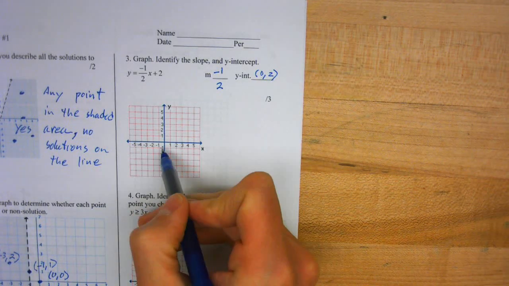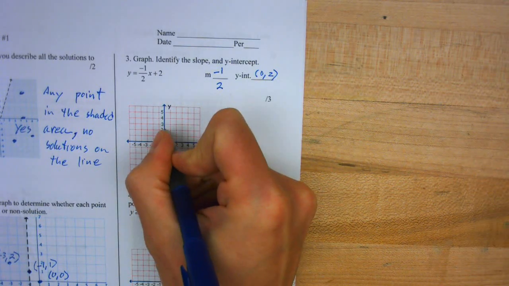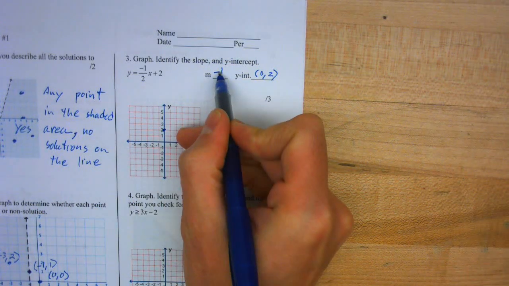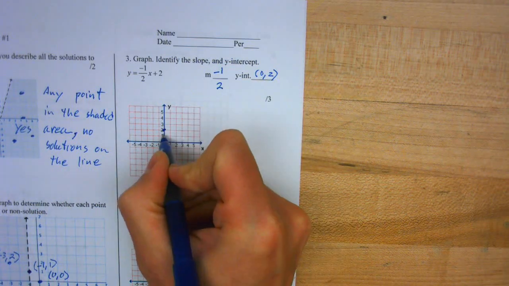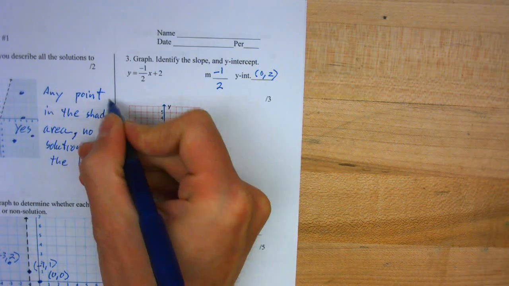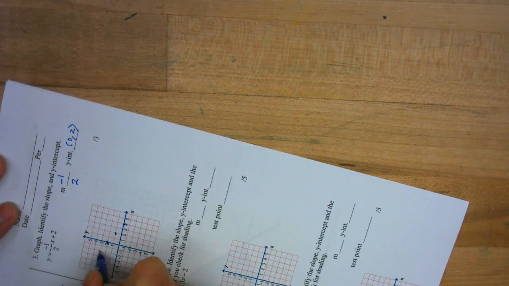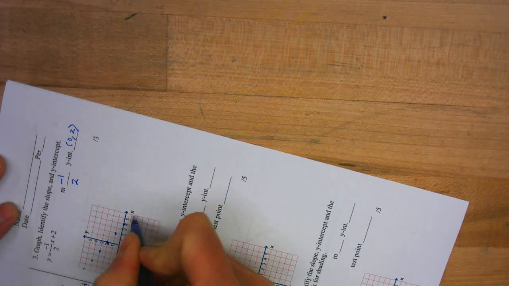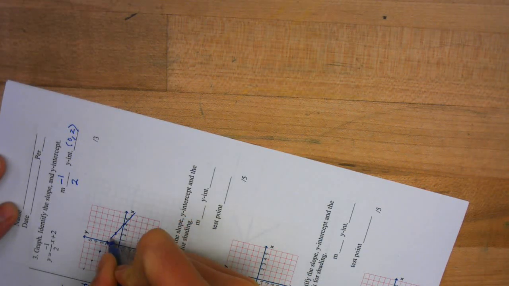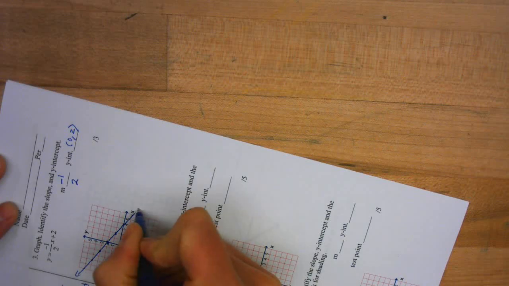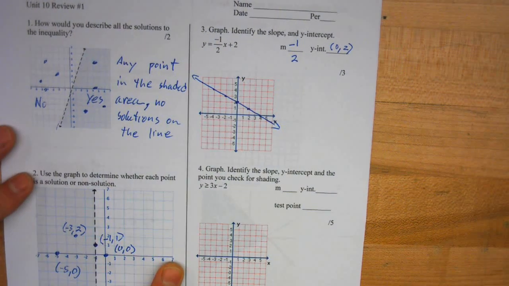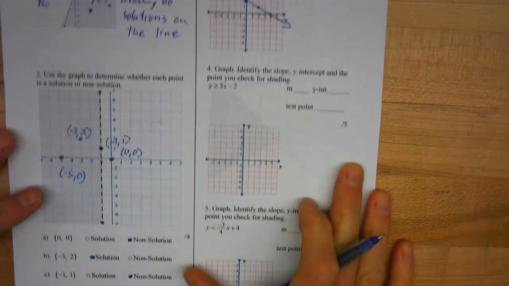So I'm looking for 0, 2 here, and then my slope is down 1 and over 2. So I've got a negative slope, so I should be kind of going up in that direction. And I am, okay, so I'm just going to graph. Okay, there we go, that one's done. Done deal. Just straight graphing a line.